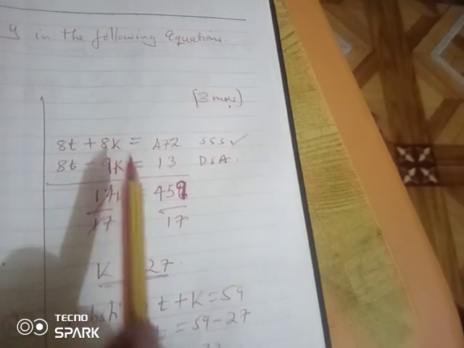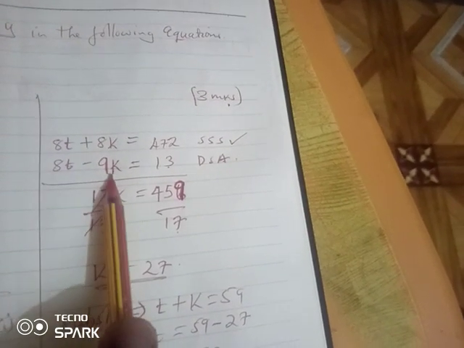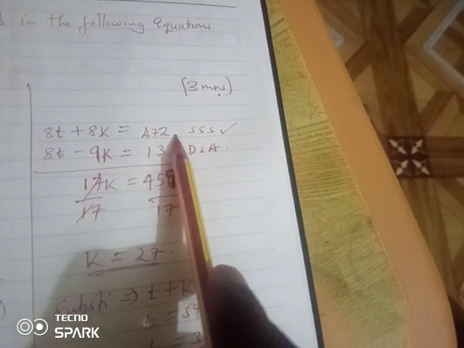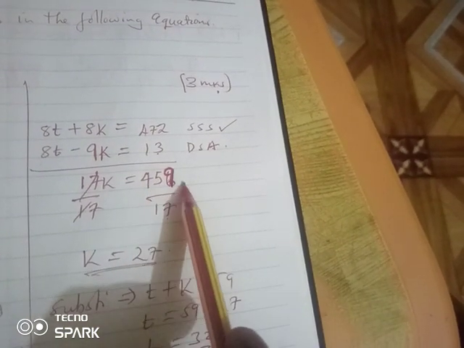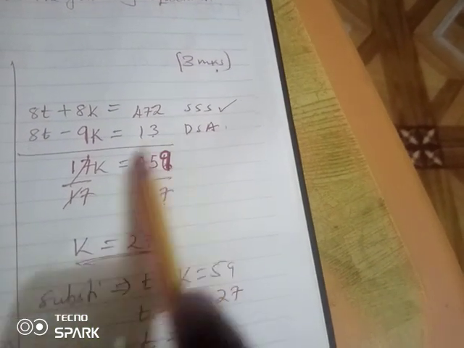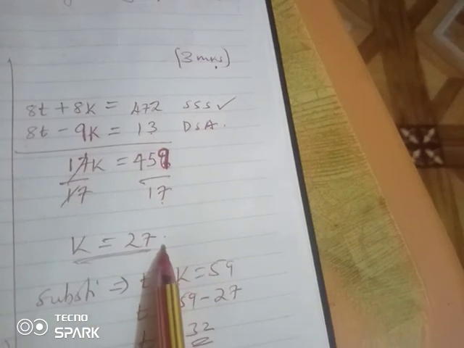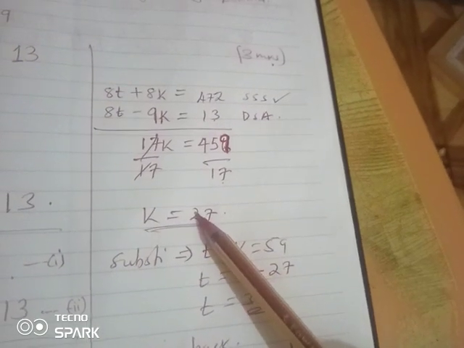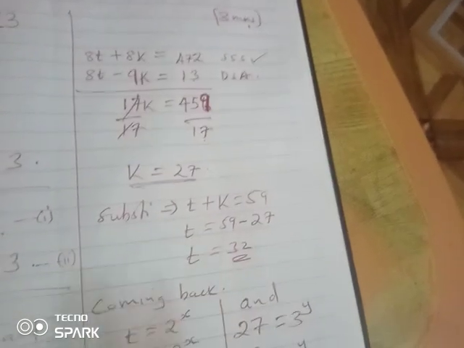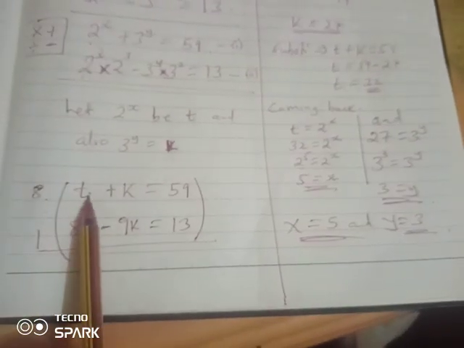So when I subtract 8k minus minus 9k, I get 17k, and also 472 minus 13, we get 459. Dividing both sides by 17, k becomes 27. So we have the simpler one here: t plus k is equal to 59.